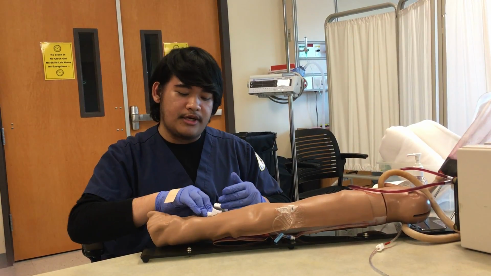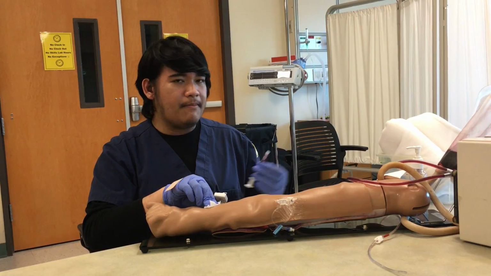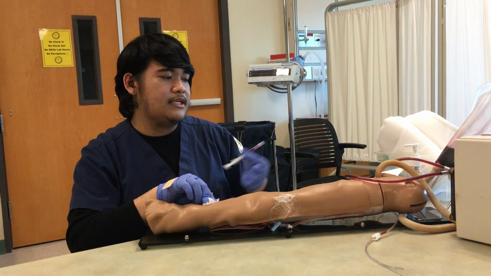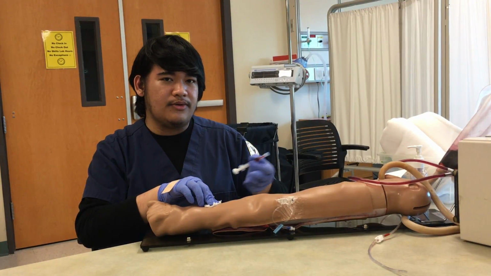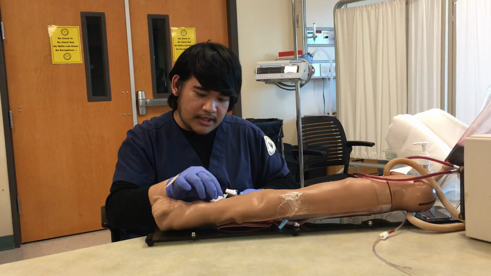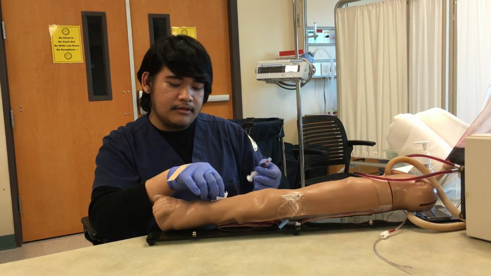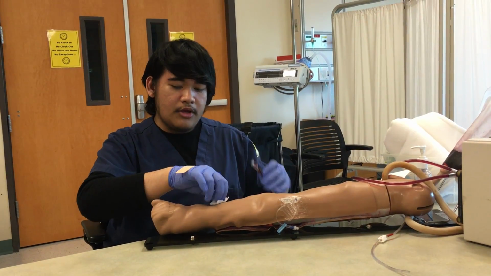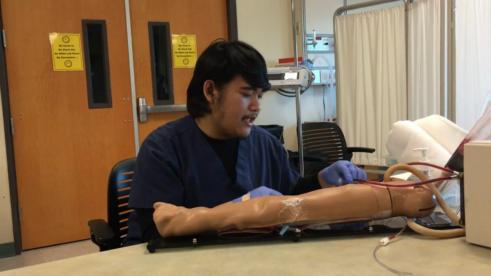It usually goes for about 5 minutes, but if the patient is on anticoagulant therapy, it goes to almost 10 minutes. Once you can't see any more blood coming out, once it's all dried out, we could put the bandage on it.